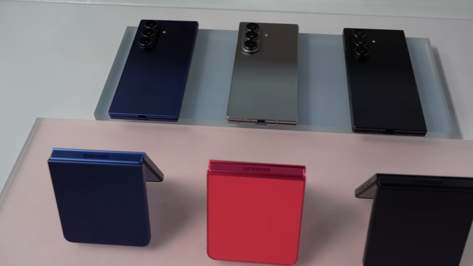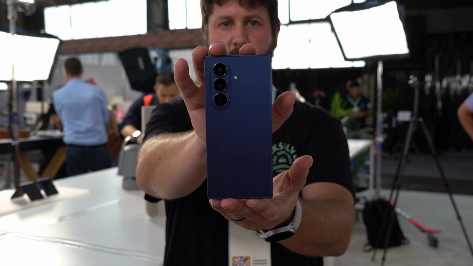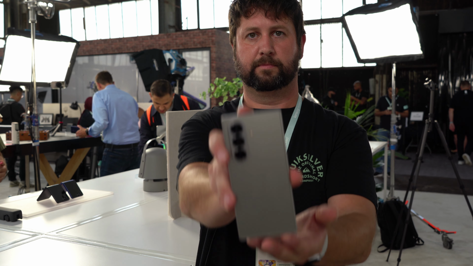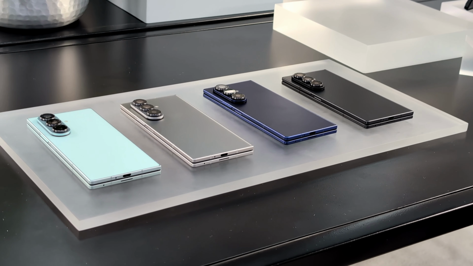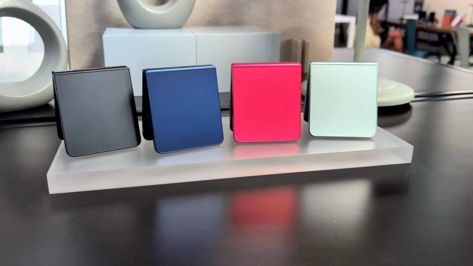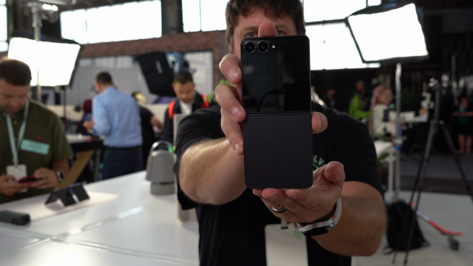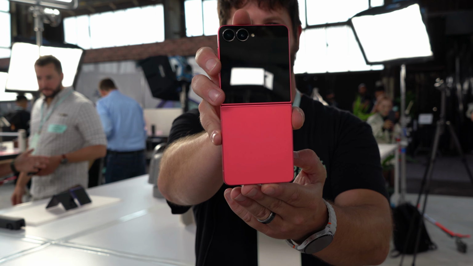The color availability for the Galaxy Z Fold 7 is Blue Shadow, Jet Black, and Silver Shadow. We also have the color of Mint, but that is an online exclusive. The colors for the Galaxy Z Flip 7 are going to be Blue Shadow, Jet Black, and Coral Red. And again, the color Mint will be an online exclusive.